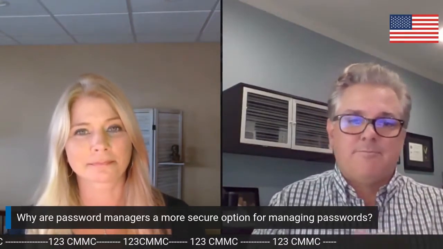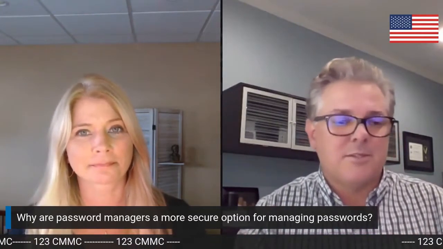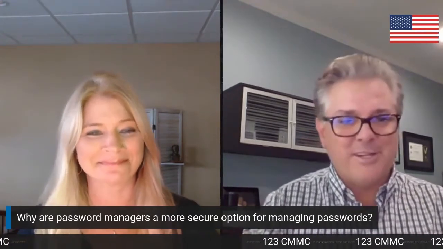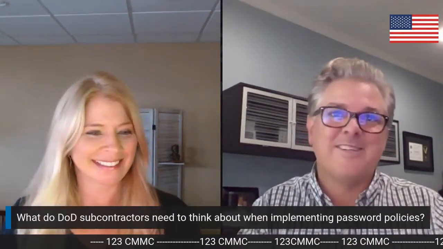So you can have different passwords across a lot of different platforms and systems that are all highly complex, that you don't even know, and you don't need to know them. Which is even better, right? Which is even better. That's right.